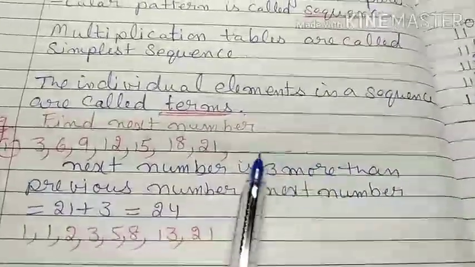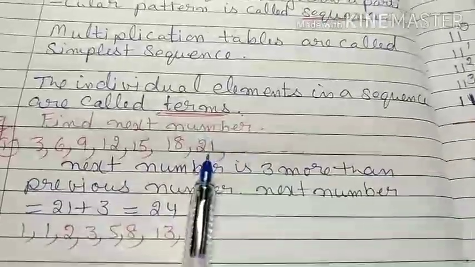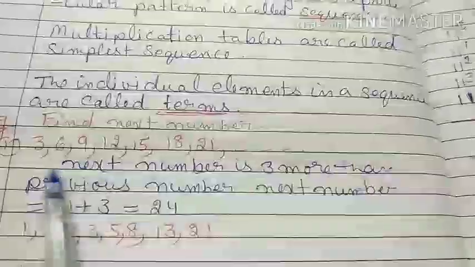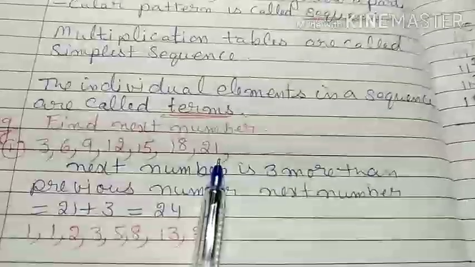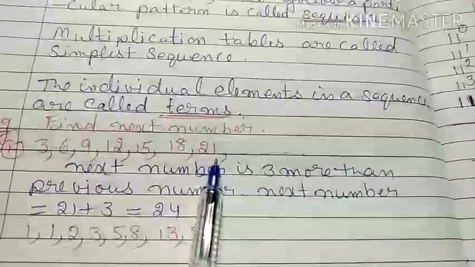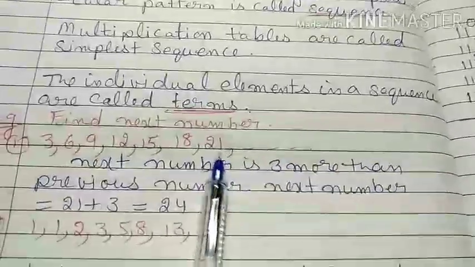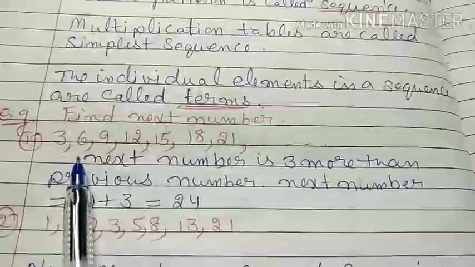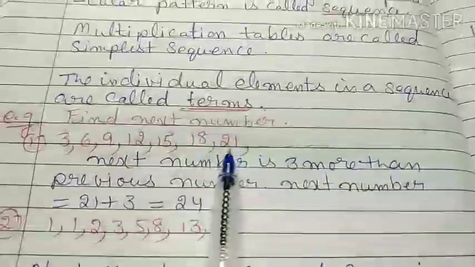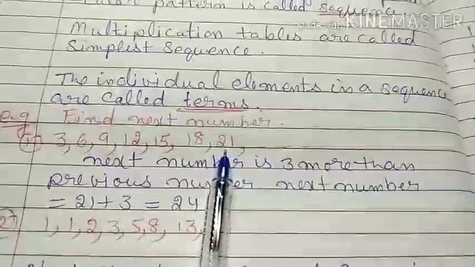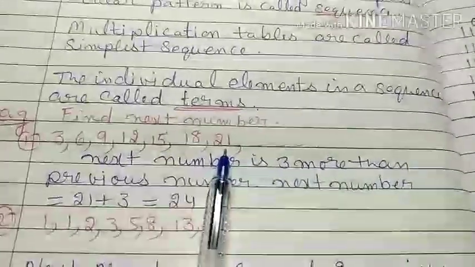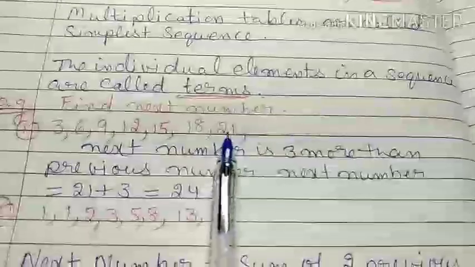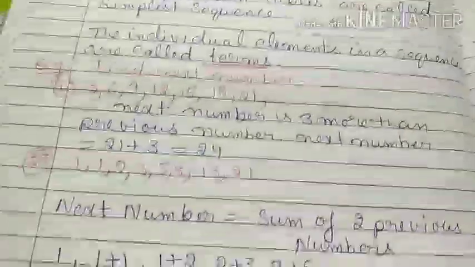If you need to identify the next number after 21, you follow the same pattern. Here we add 3 to 21, 21 plus 3 is 24, so the next number will be 24.